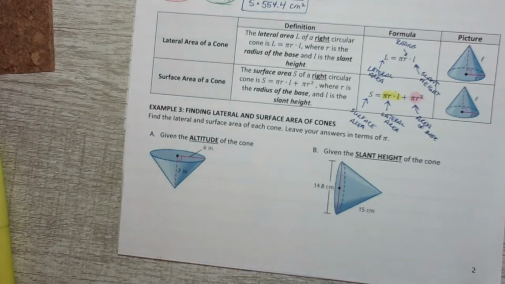Okay? So in these examples, though, we are asked to find the lateral area and the surface area, and it says leave your answers in terms of pi. So to leave your answers in terms of pi, that just means that we need to leave pi in our answer. We're not going to multiply it out. Okay? So in this case, again, we have two examples here.